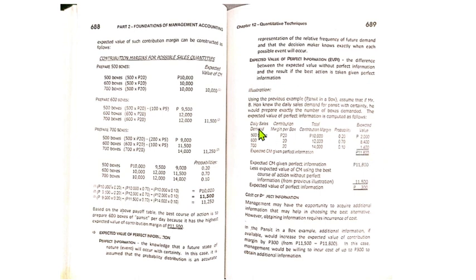Kasi yan na lang yung gagawin niya every day. Kasi nga alam na niya kung ilan ang items na certain na maging demand for that day. So, ito yung expected contribution margin given yung perfect information. Given na ang gagawin lang niya 500, 600, and 700 boxes. Okay?